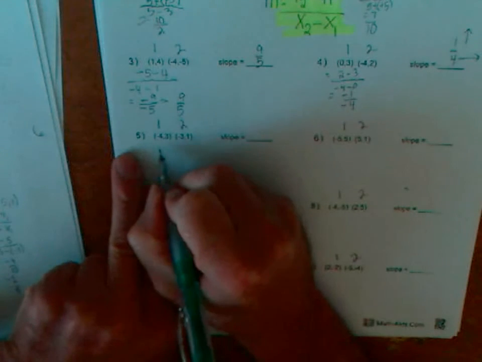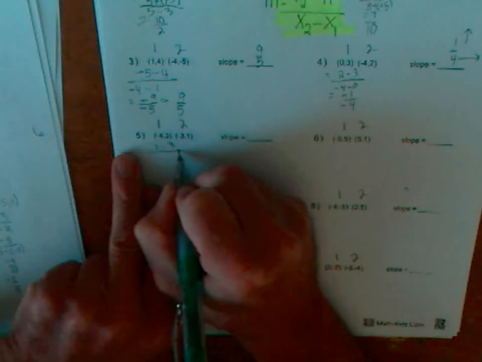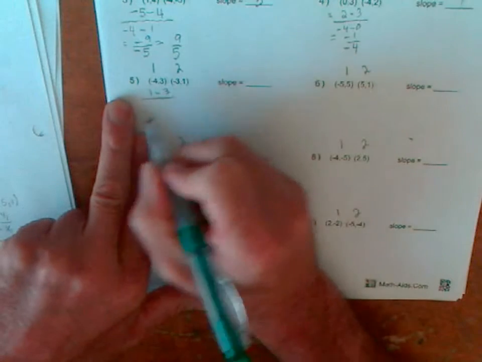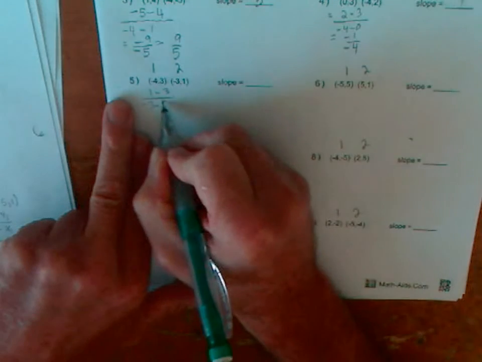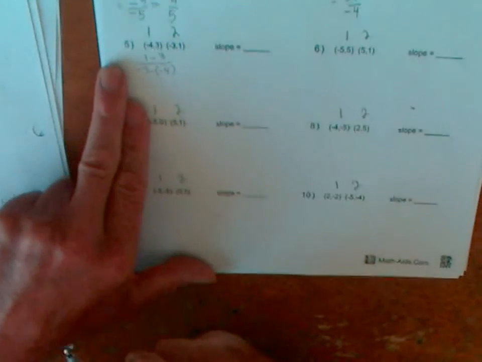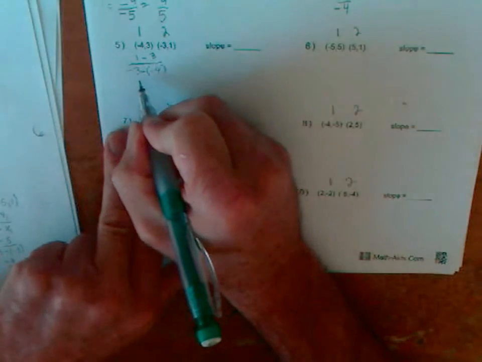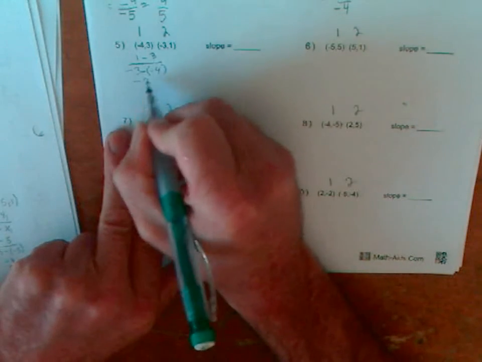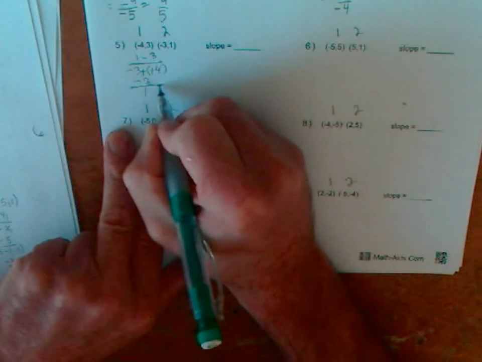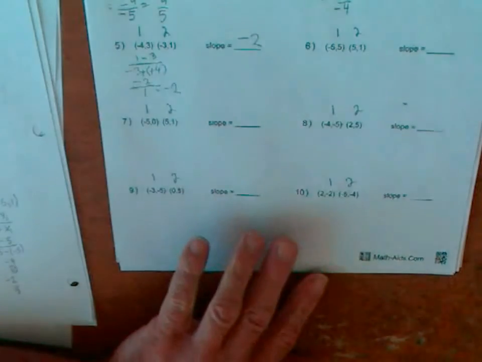Okay, y2 minus 3. You understand where I'm getting these from, right? x2, negative 3, subtract negative 4. Be super careful in here, girls. Big chance for mistakes there. So it's going to give us negative 2. 1 take away 3 is negative 2. Add the opposite over 1 equals negative 2. So our slope is negative 2.